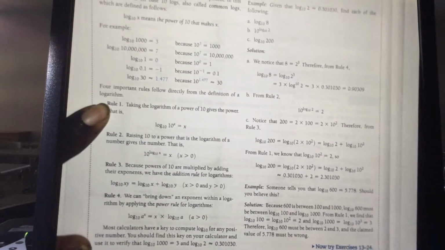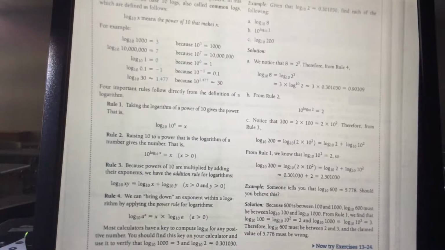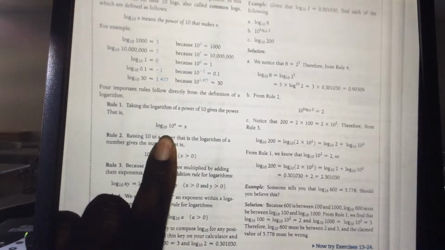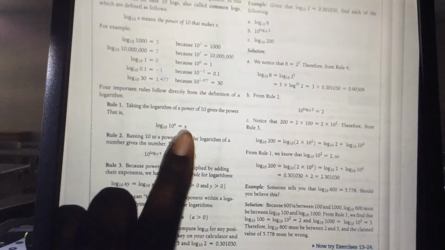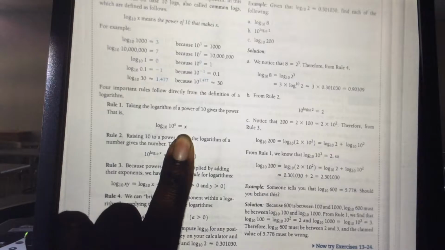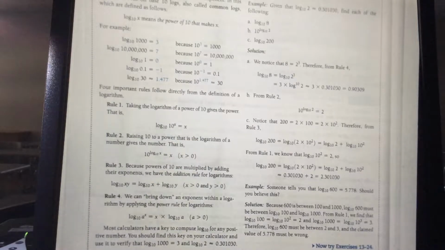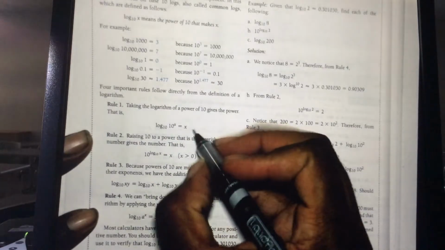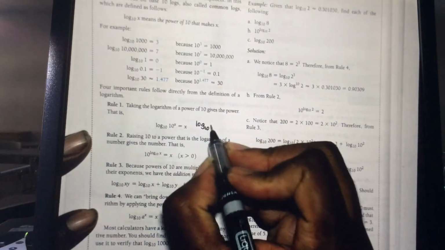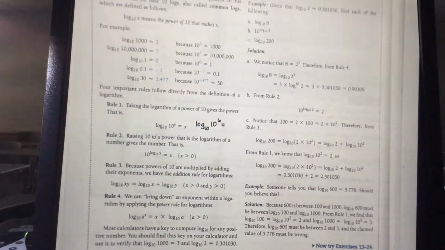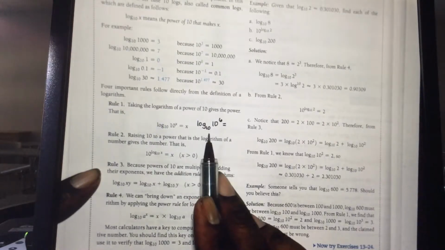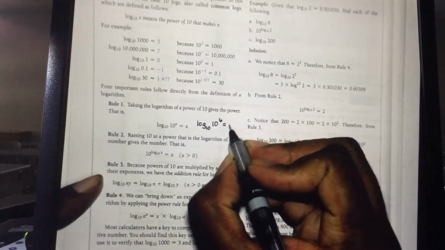So in this case, rule number 1: if you take the log of a power of 10, it gives the power. Log to the base 10 of 10 to whatever your exponent is will be that exponent. So let's say I have log to the base 10 of 10 to the 6th. The log to the base 10 and the base 10 itself are what we call inverses of each other. So log to the base 10 of 10 to whatever your exponent is gives that exponent. In that case, it's going to be 6.